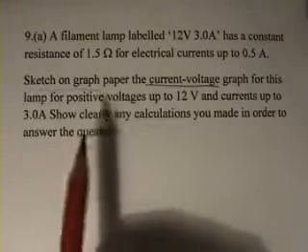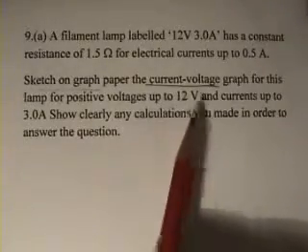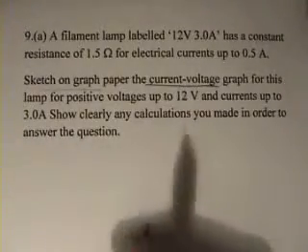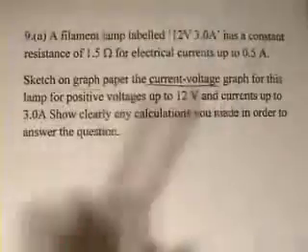So it says I've got to draw the graph for positive voltages up to 12 volts and for currents up to 3 amps. So I need to decide on the scale, and obviously in a real exam I need to look at how big the graph paper was that was provided.